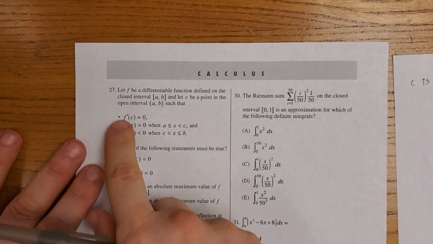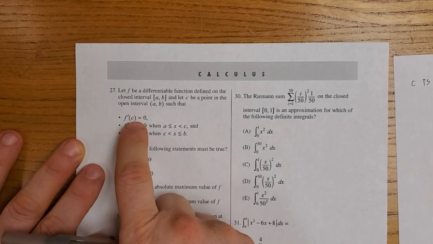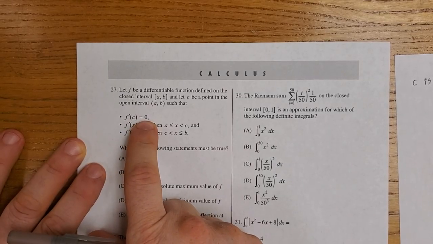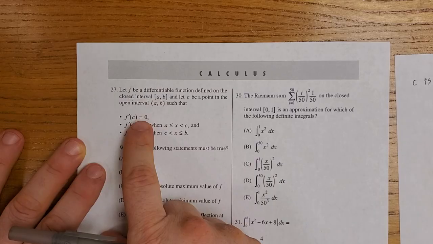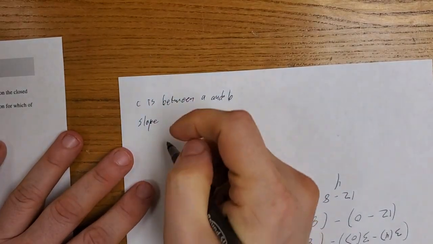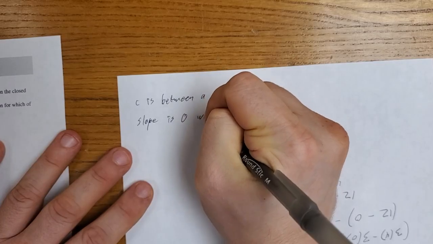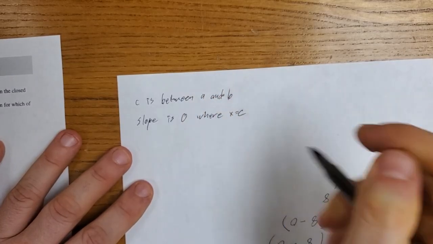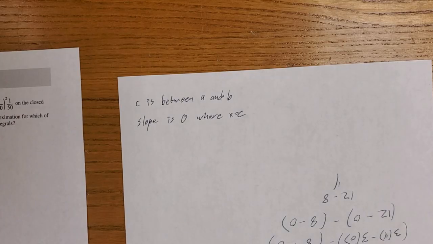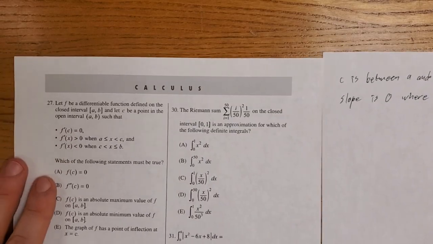So such that the derivative of the function at c equals 0, which means the slope of the function is 0 where x equals c, which means it is probably a minima or a maxima, or maybe not, but we'll find out, I think.